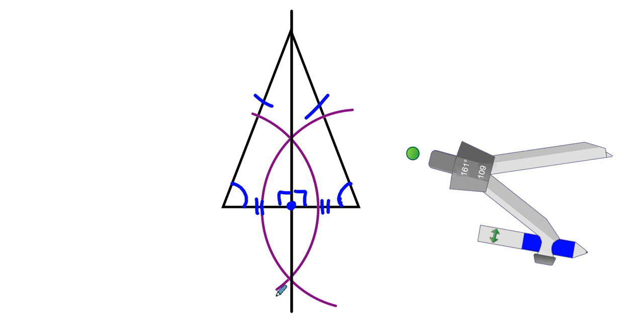So all of the pieces are coming together to confirm that if we draw the perpendicular bisector to the base of an isosceles triangle, we result in two triangles that are congruent to each other by side angle side.